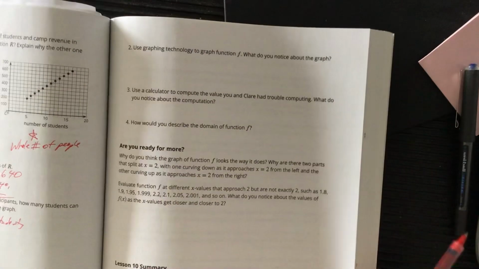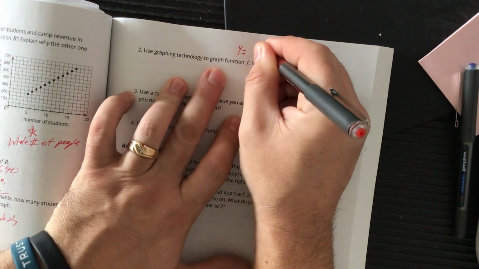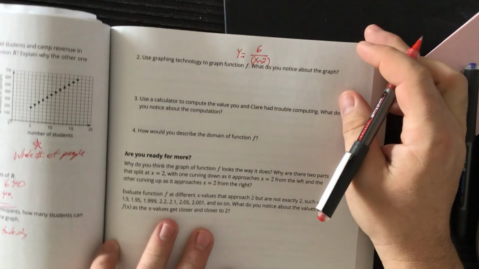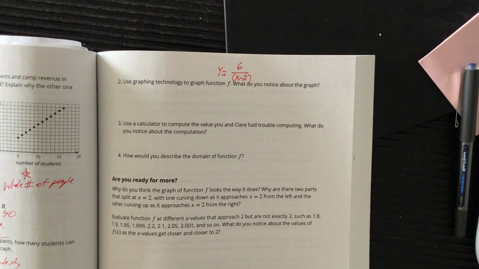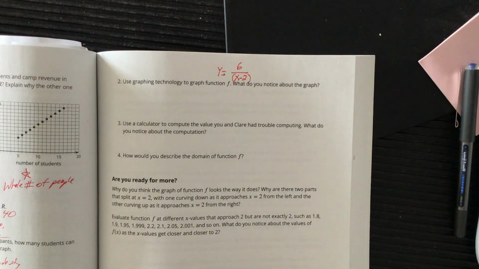So let's use a graphing calculator to graph. All right, so I would like you to get Desmos up. Probably gotta put that in parentheses on your Desmos. Let's see what your graph looks like. Was that one on the bottom X minus 2? Put it in parentheses just to make sure it's together on the bottom.